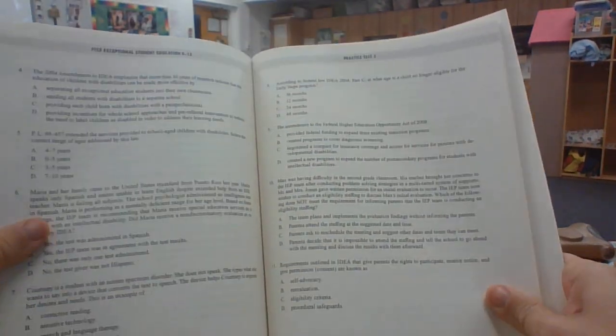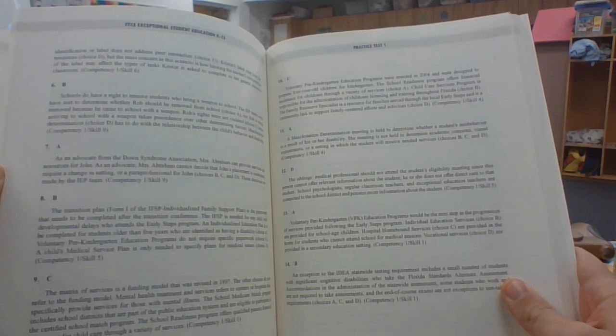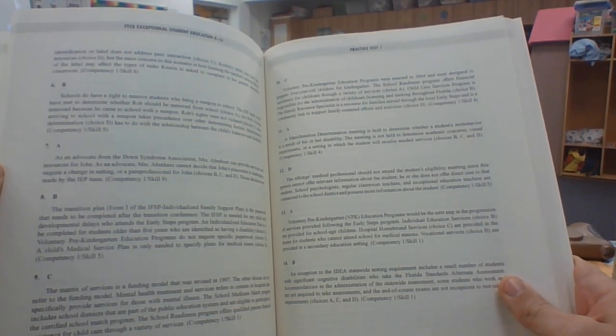And for 10, it is C. Voluntary pre-kindergarten educational programs were enacted in 2004 and were designed to prepare 4-year-old children for kindergarten.